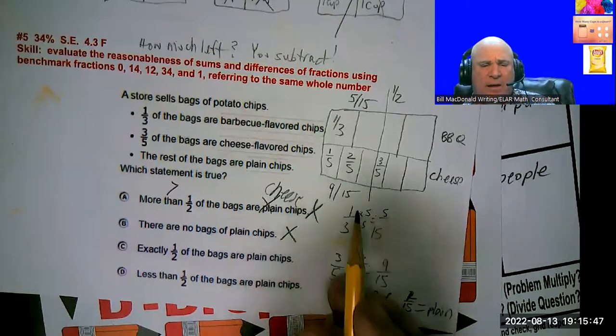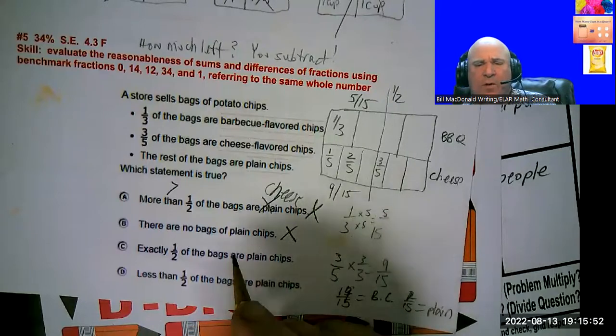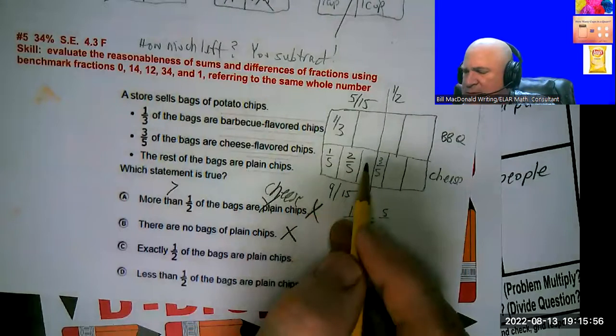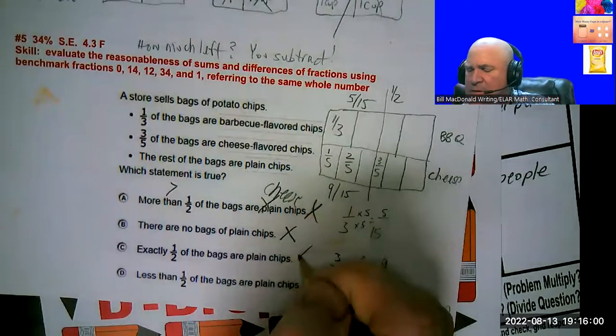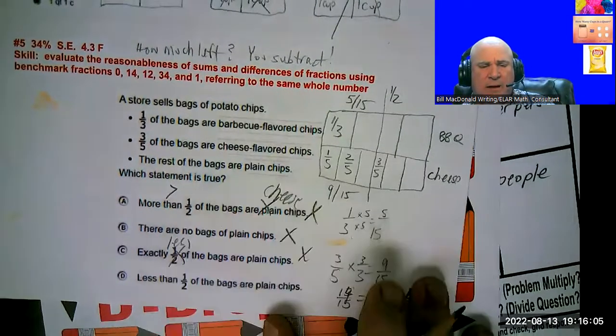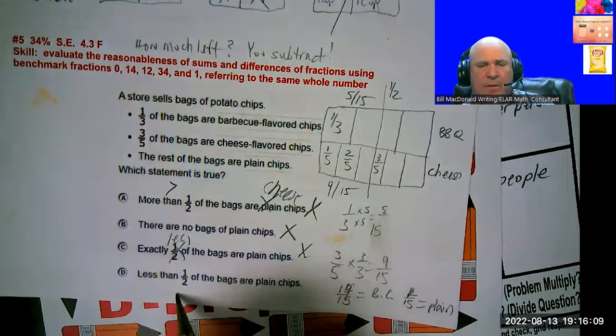Exactly 1/2 of the bags are plain. No. If more than half of the bags are cheese, that means that less than half of the bags are going to have to be plain. And that's exactly what we have for our answer, that less than half of the bags are plain, only 2/5 out of the bag.